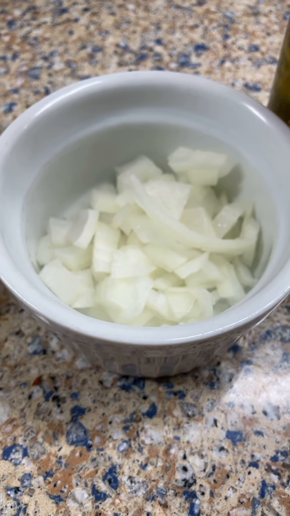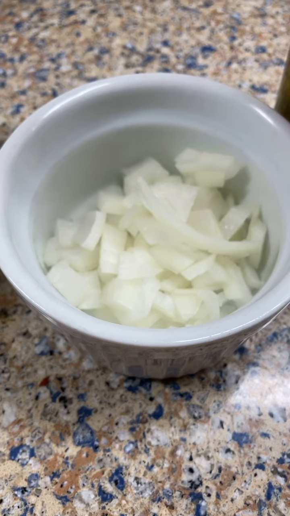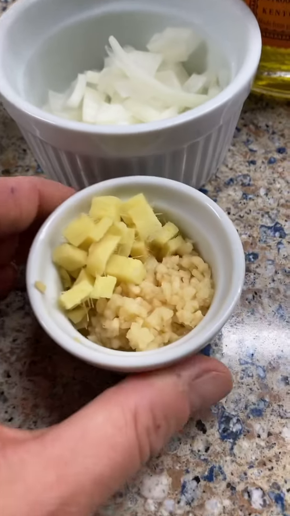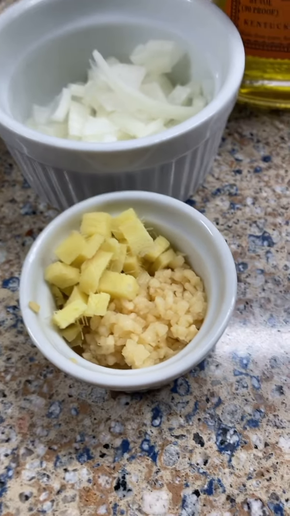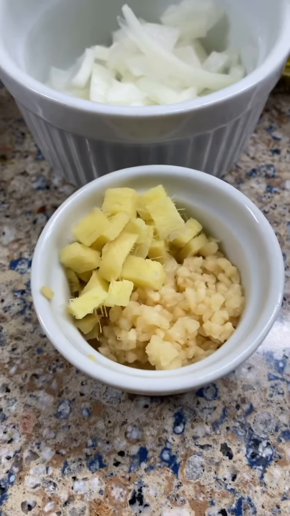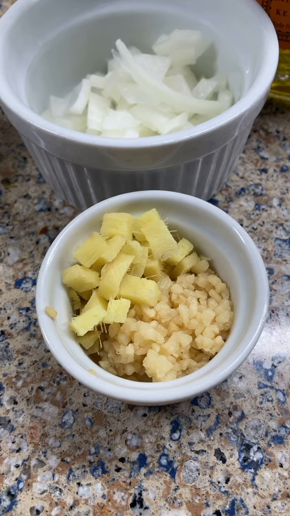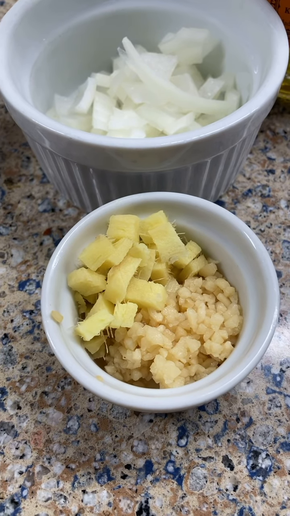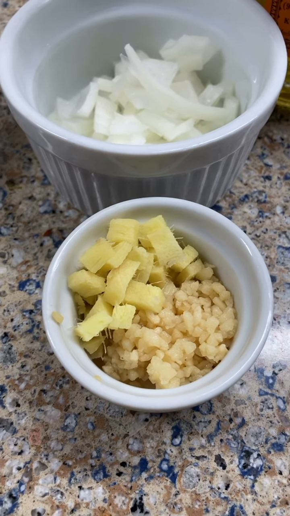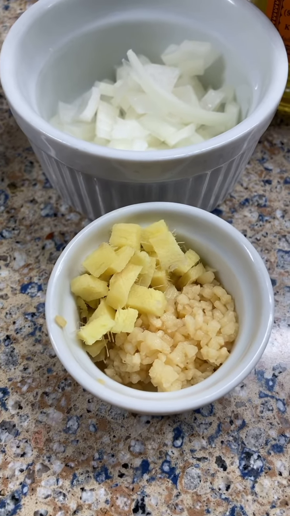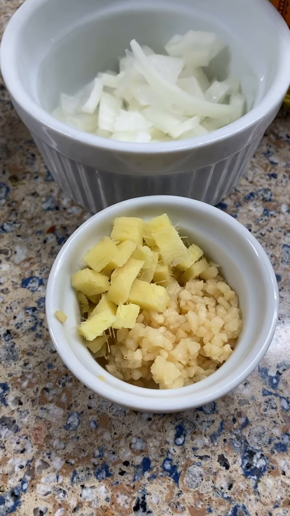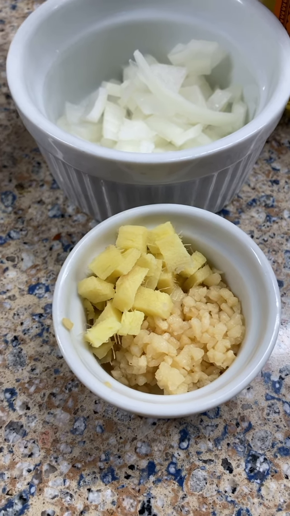So this was just a white onion. You could use a yellow onion too. I have garlic and ginger. Okay, so you may not like ginger. Again, you don't need to add it if you don't want to. It does add a ton of flavor. And that's really what's going to make this dish, because lentils by themselves don't have a ton of flavor. So we have to flavor them up a little bit. But they're a great plant-based protein to add to your diet.